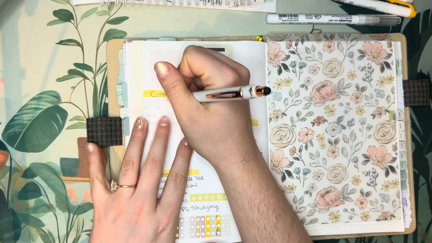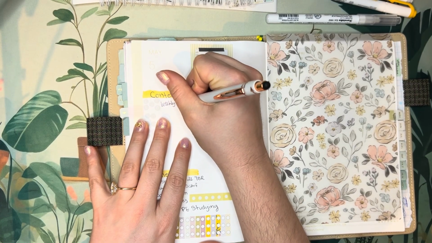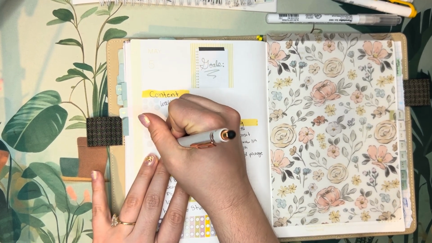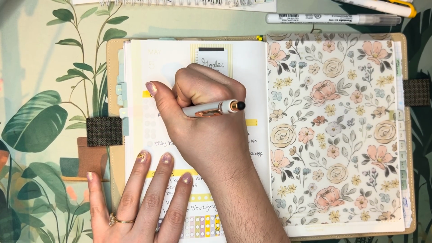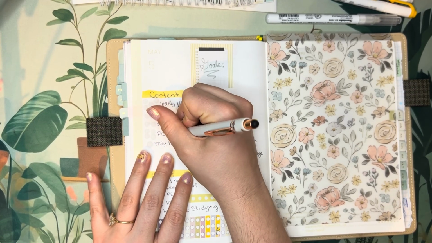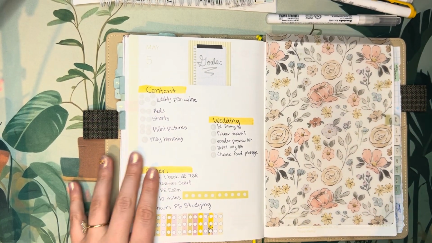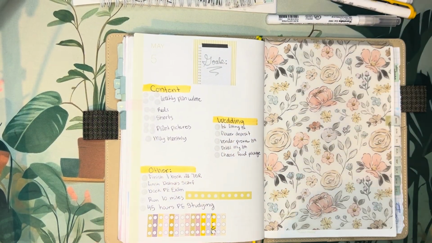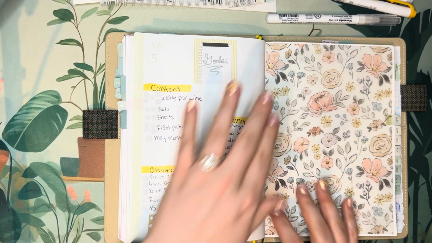So content, this is weekly plans. This was the May monthly. This was reels, shorts, plant pictures. Okay, now I need a tape. I don't think I have regular Scotch tape. So I need washi to tape this in.